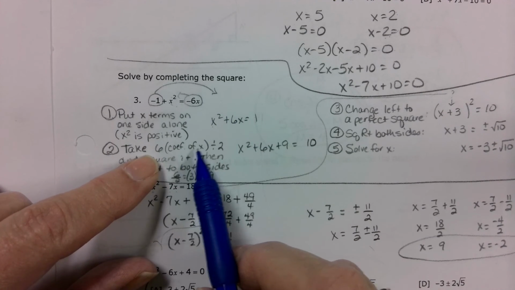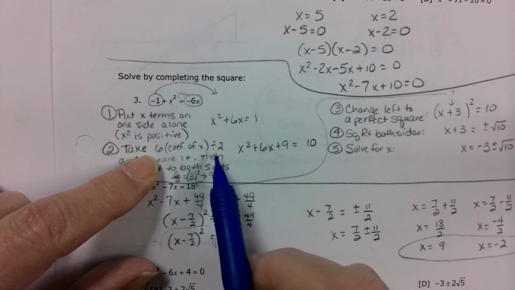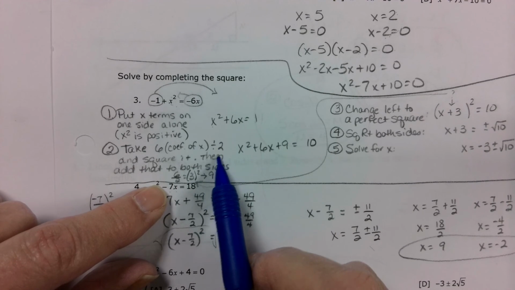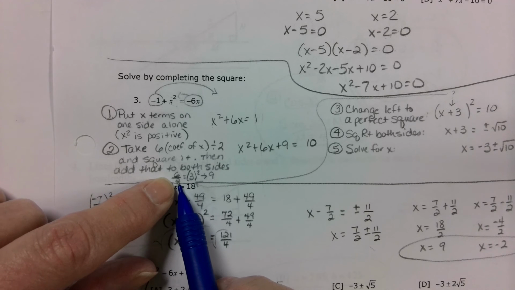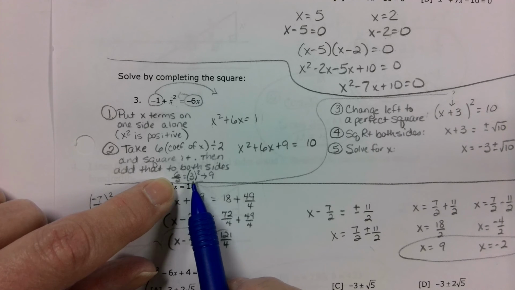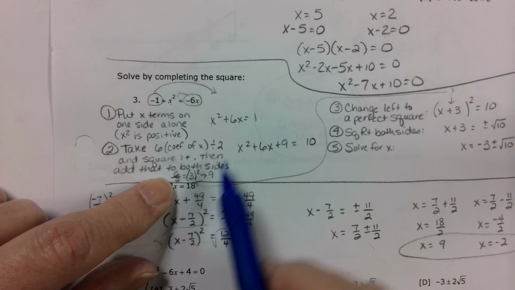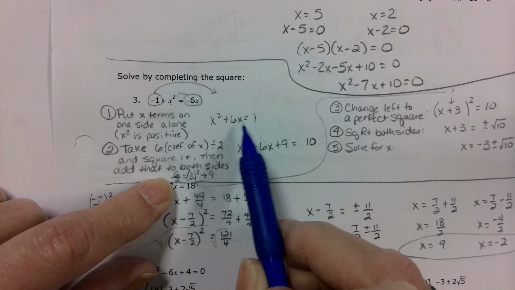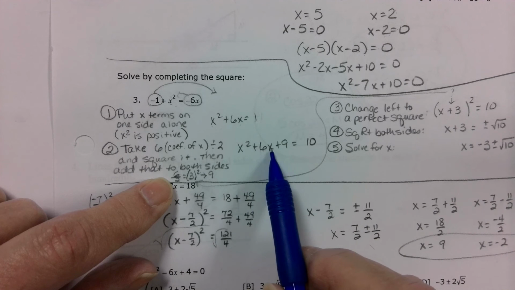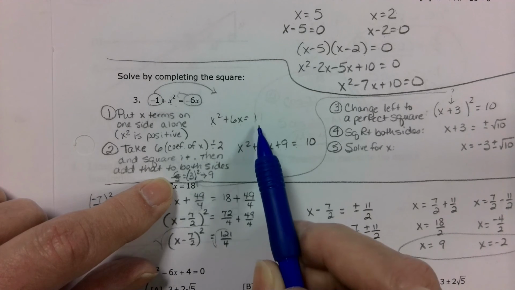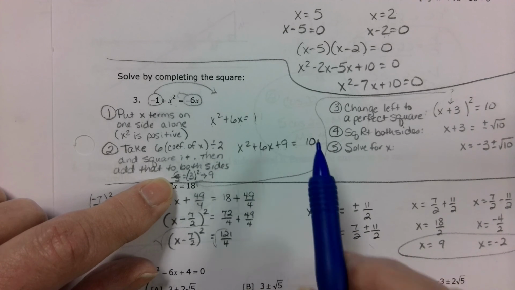Then you take the coefficient of the x, in this case it's a 6, you divide it by 2, and then you square it. So 6 divided by 2 is 3, 3 squared gives you a 9. And then you add that to both sides. So I had x squared plus 6x equals 1. It's going to be x squared plus 6x plus 9 equals 1 plus 9, which is 10.